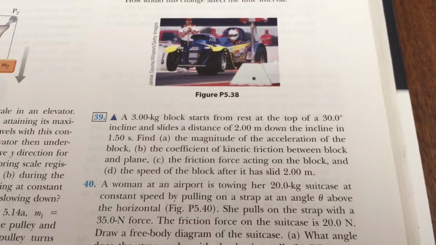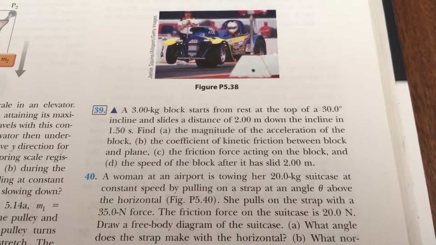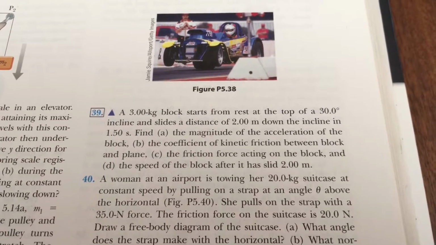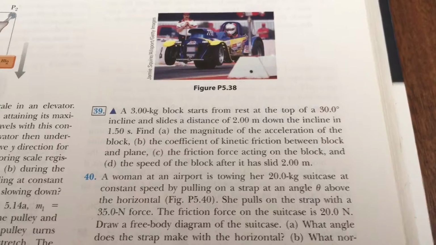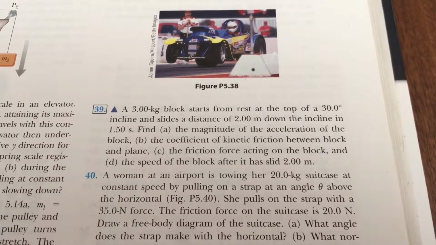Part A says to find the magnitude of the acceleration of the block. Part B is to find the coefficient of kinetic friction between the block and the plane. C is to find the friction force acting on the block, and D is to find the speed of the block after it has slid 2 meters.